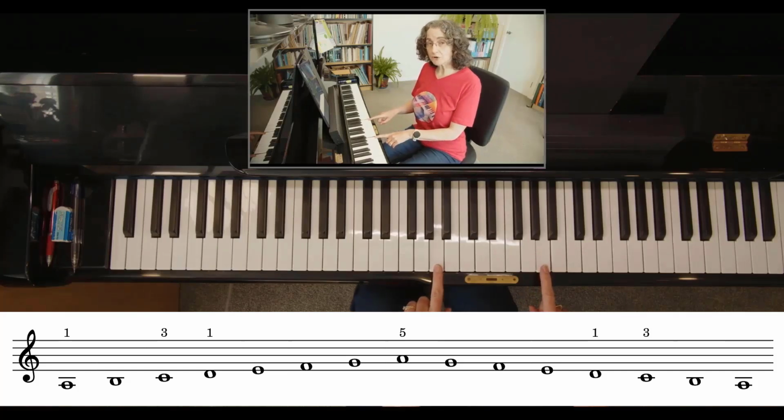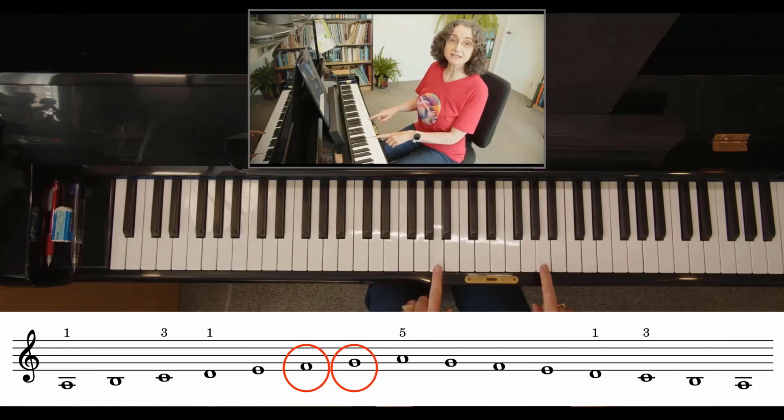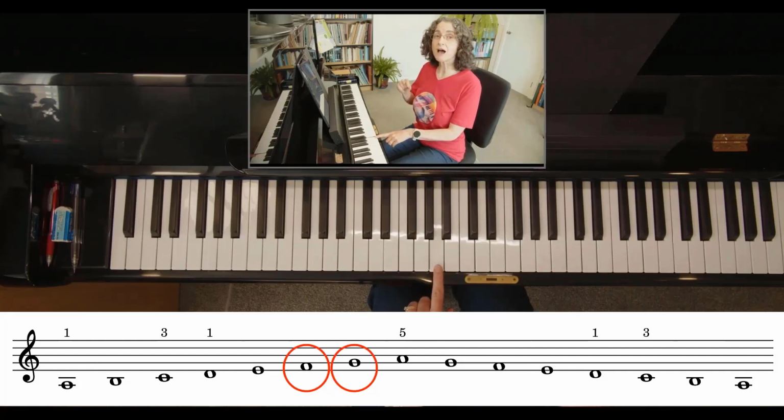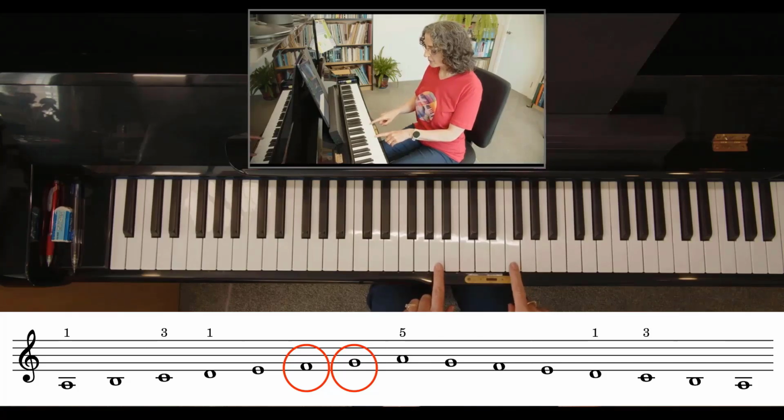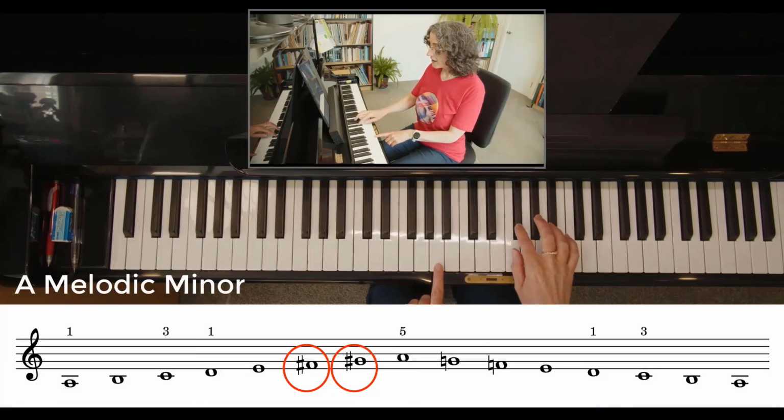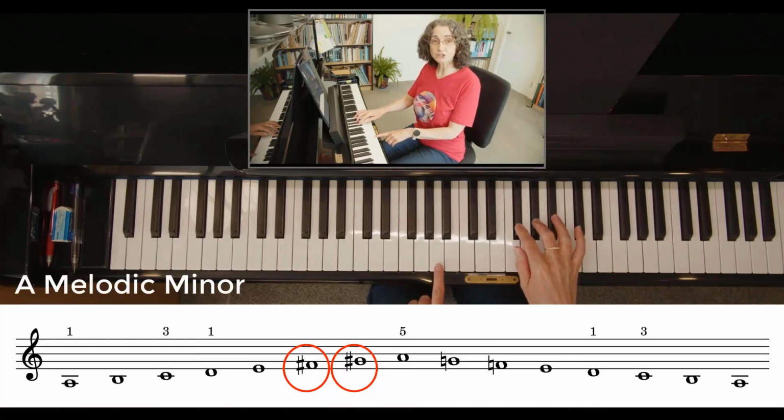For the melodic minor scale, we need to raise the 6th and 7th degrees of the scale up a semitone on the way up. So let's check out that first. The 6th note of A minor is F. The 7th is our G. They get replaced with F sharp and G sharp.